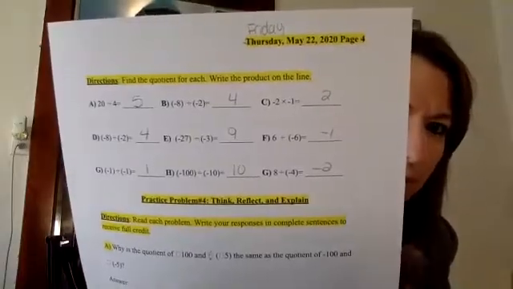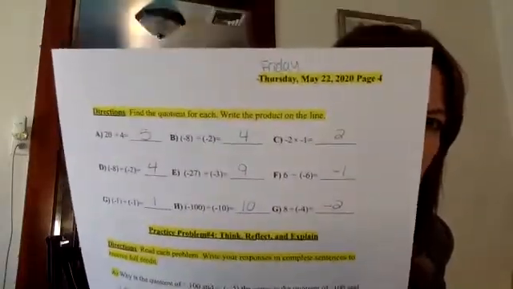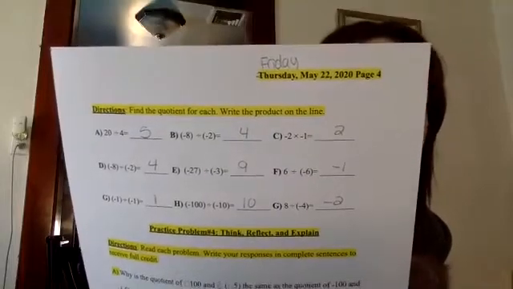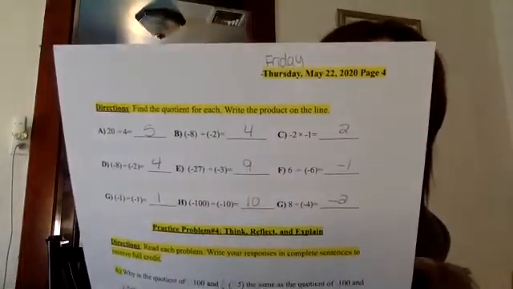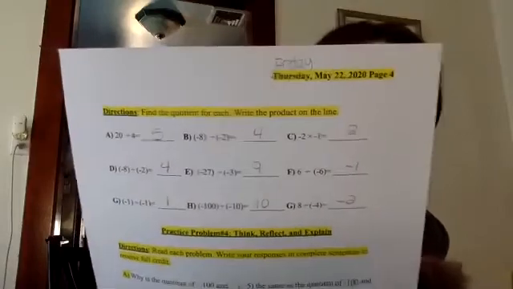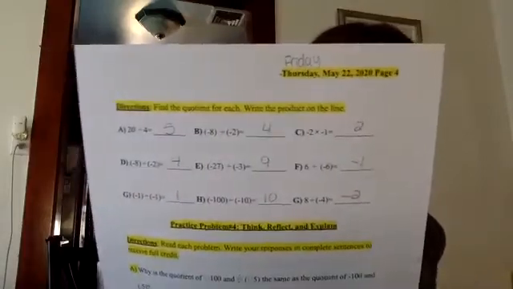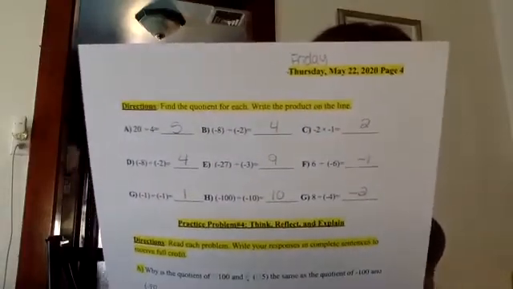Okay, we're going to move on now to problem 4. Remember, same signs give me a positive integer. Different signs give me a negative integer. Okay, let's move on to practice problem 4 on page 4. Again, this is in Google Classroom, it's page 4.